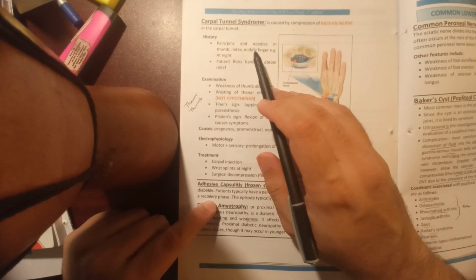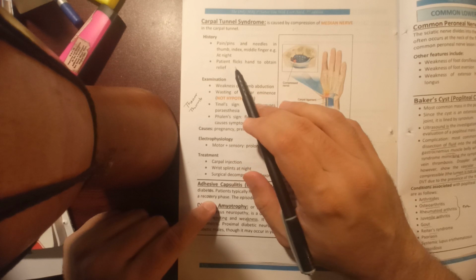Oh, so this is carpal tunnel syndrome. This was cubital tunnel syndrome. Cubital tunnel, U says ulnar, and carpal is like median nerve. So history: pain, pins and needles in the thumb, index, and middle finger at night.